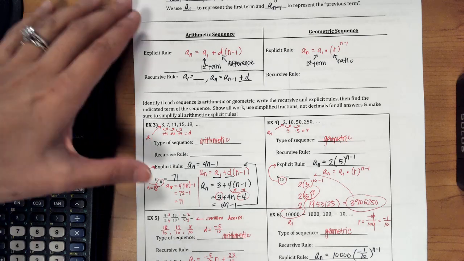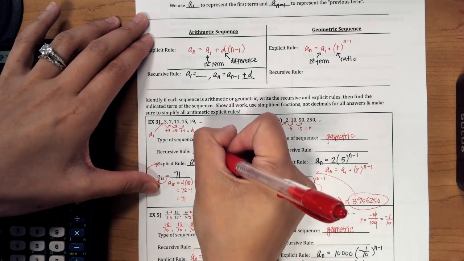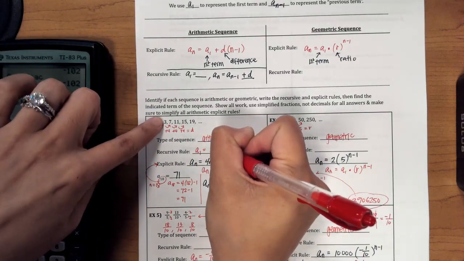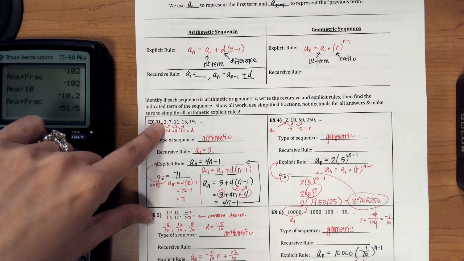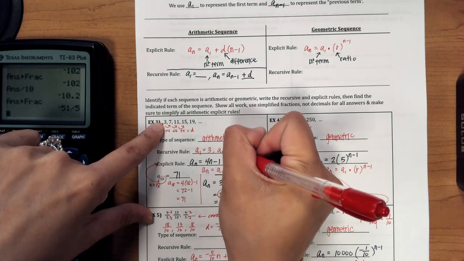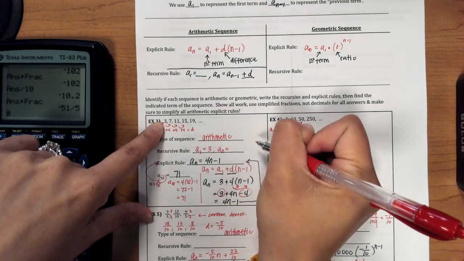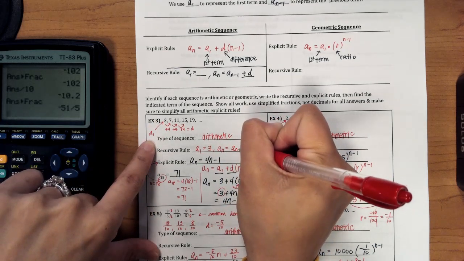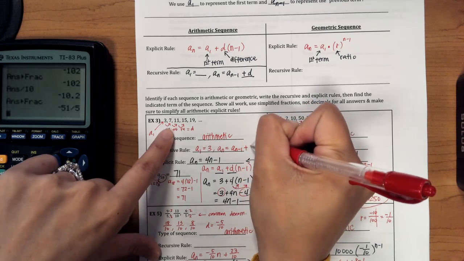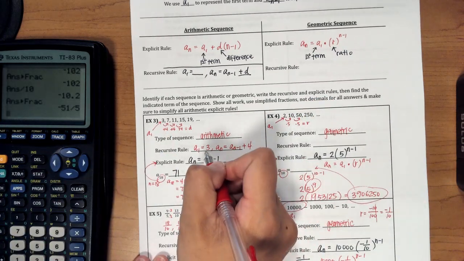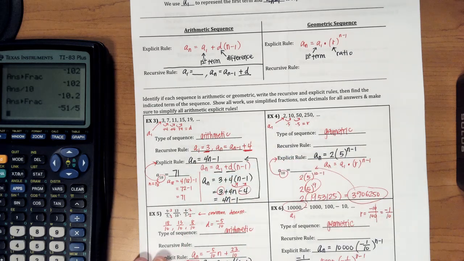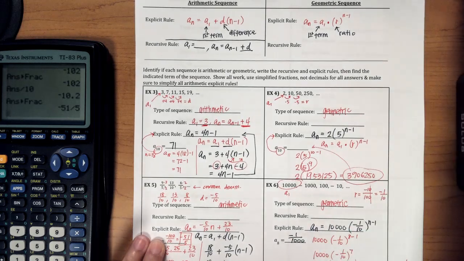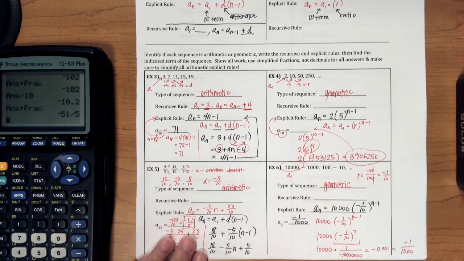Our recursive rule here is a sub 1 equals 3. You guys okay with that? So we're starting with 3. Let's describe our pattern. And then each term is the previous term plus 4. So do you see all we're doing is we're replacing the first term and the difference with a different number. Let's do another arithmetic one just to really hammer it in real quick.